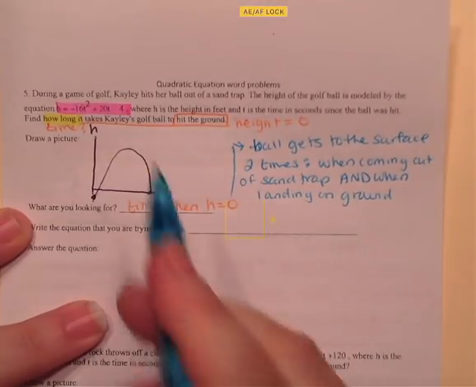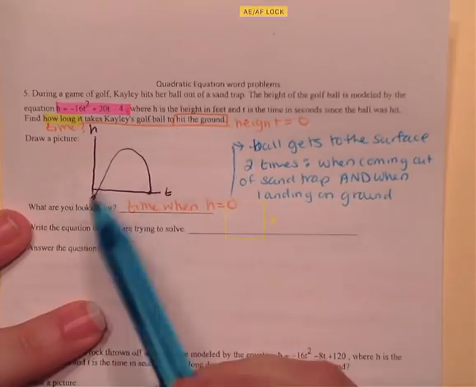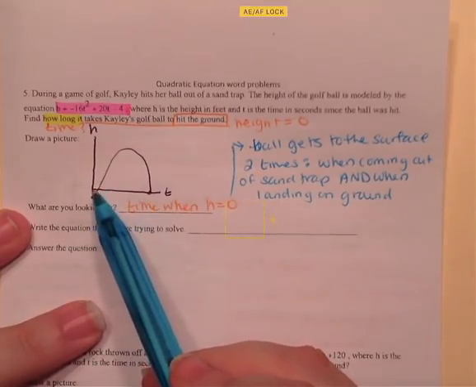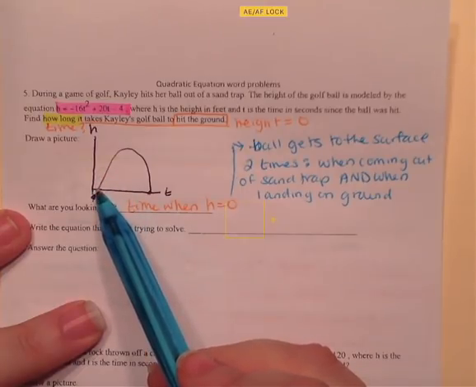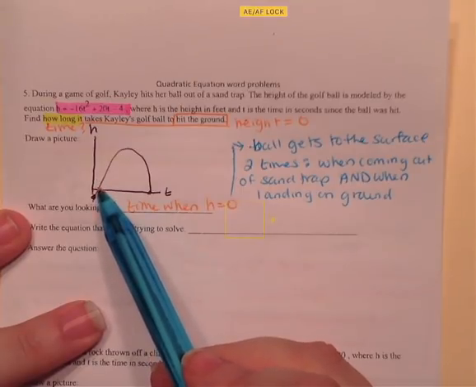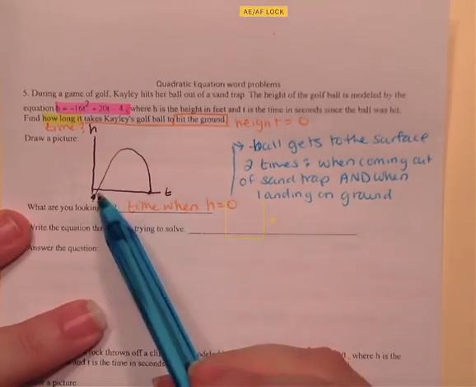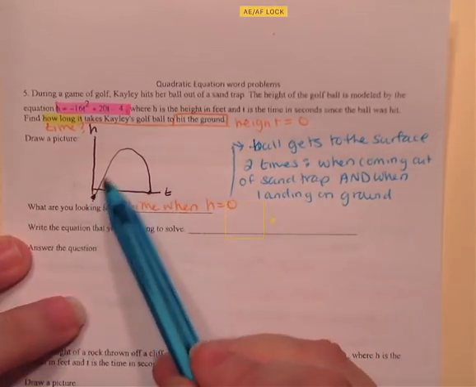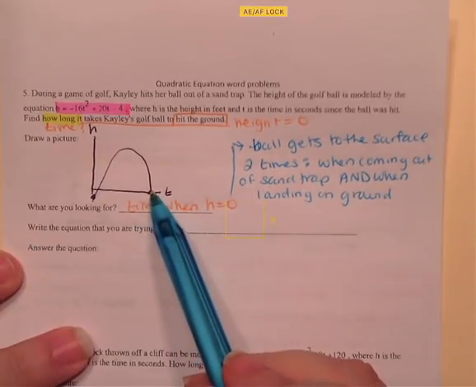So which one are we looking for? We want to know how long it takes Kaylee's golf ball to actually hit the ground. It's not actually going to hit the ground here because you're just getting it out of the sand trap. It's getting to ground level, but there's nothing stopping the ball from getting out of the sand trap. So this is just where it hits ground level, but doesn't actually hit the ground. So we want to keep going until it actually physically stops on the ground, because in golf, again, you're just getting it out of the sand trap. So we want this value right here.